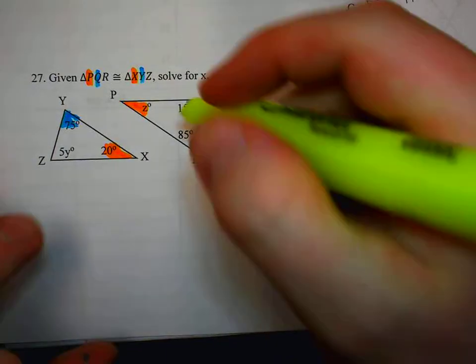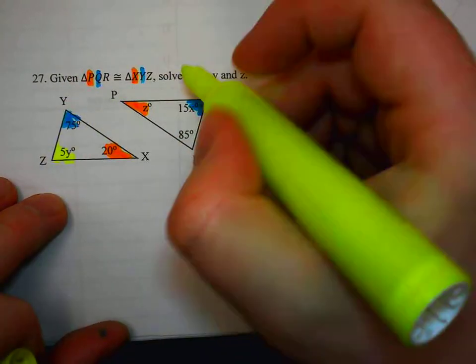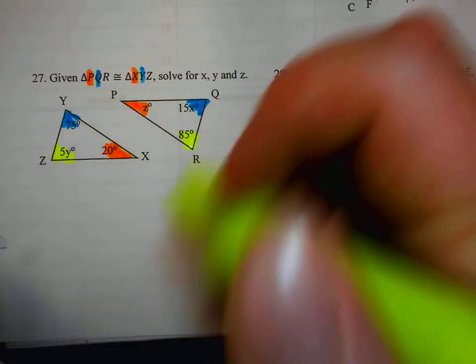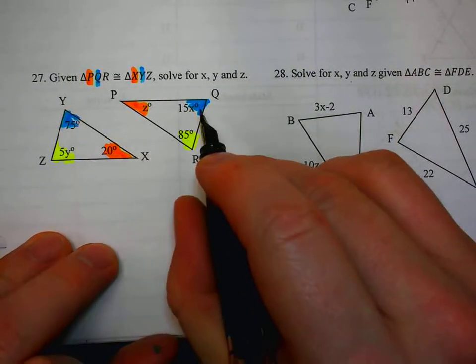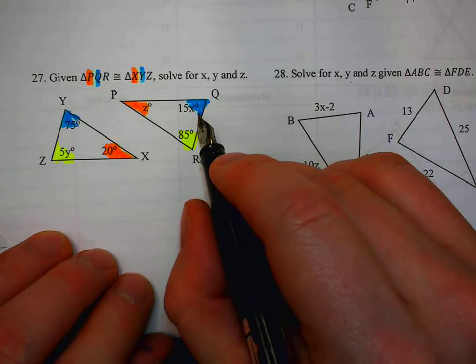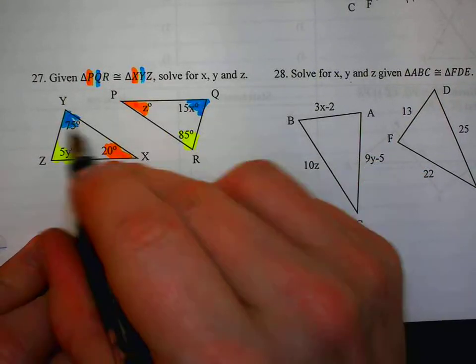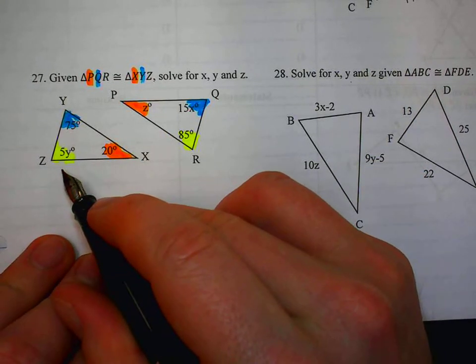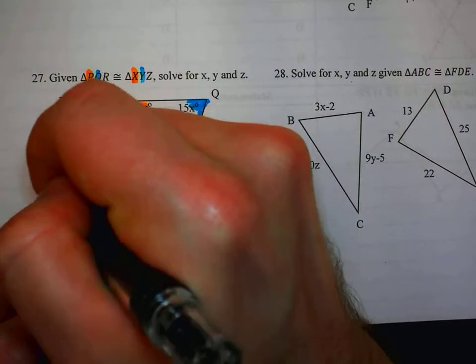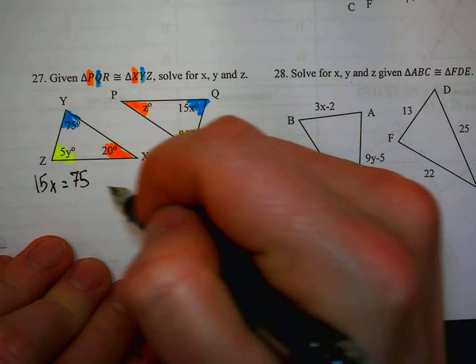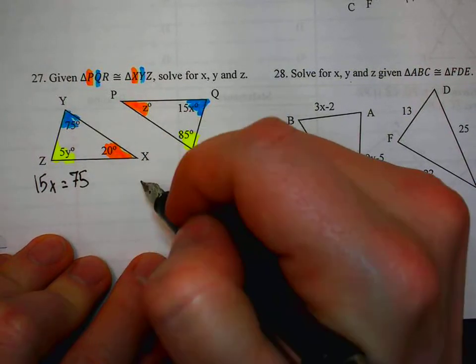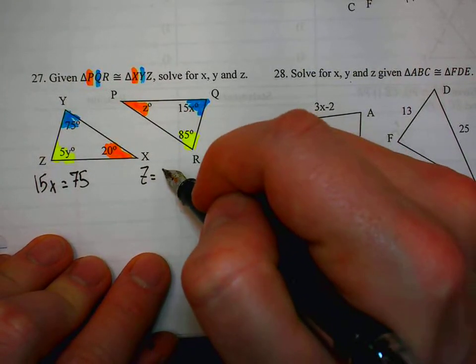Finally, that means Z and R also have to be corresponding angles. To solve, it doesn't really matter what order we go in. I can set orange equal to orange, blue equal to blue, and yellow equal to yellow because those are the corresponding parts. So that gives us 15x equals 75. Orange to orange would give us z equals 20.